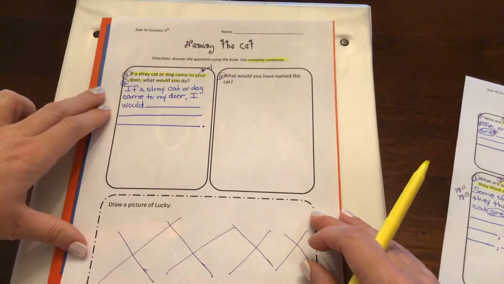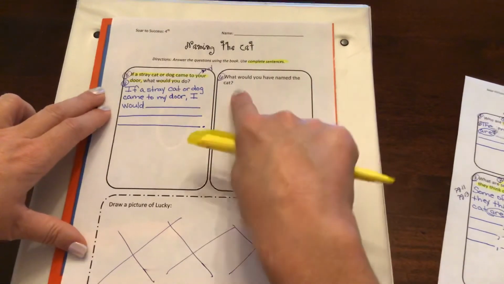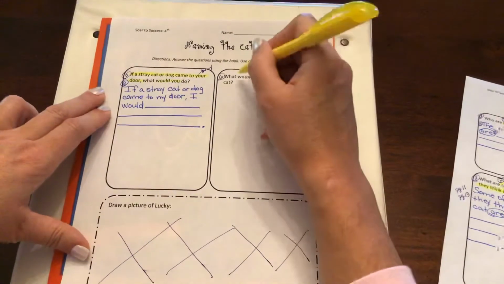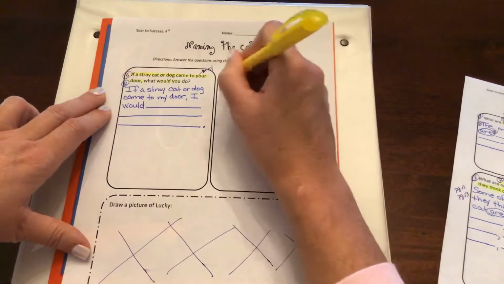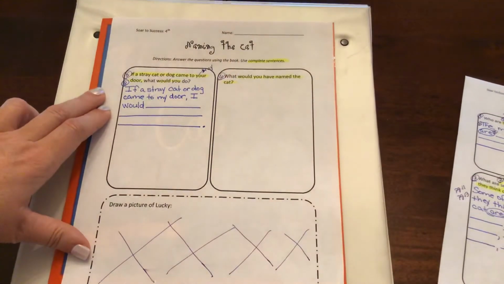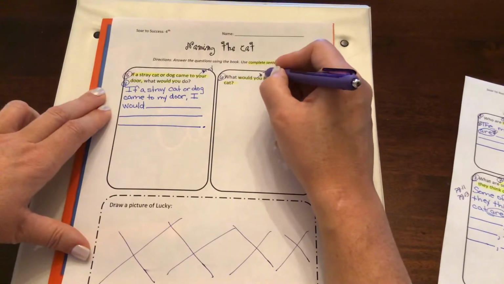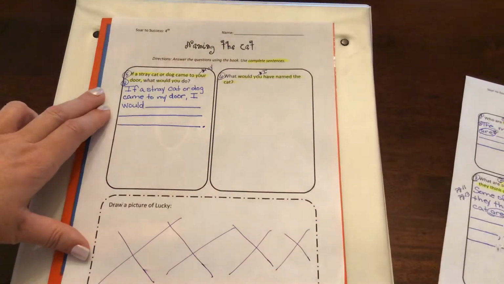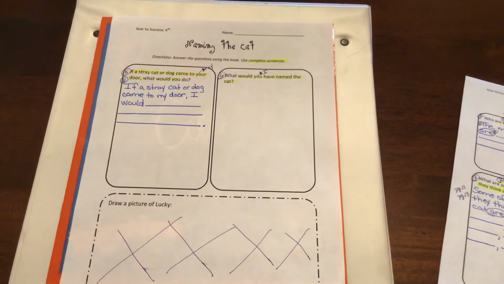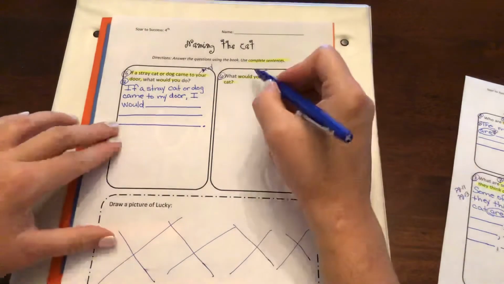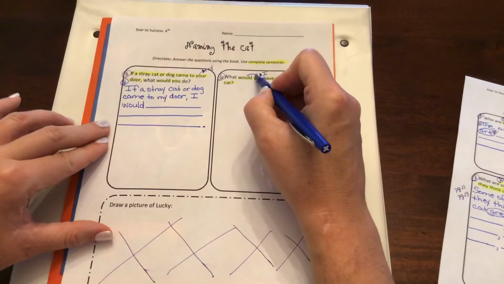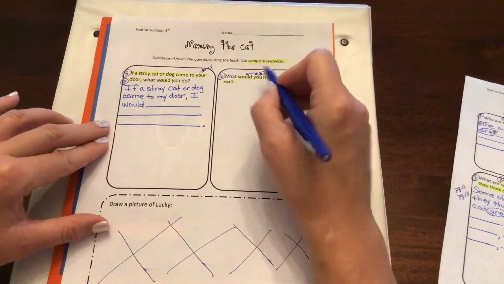And then question number 6, what would you have named the cat? So we're going to use this part of our question to begin our answer. We're going to change you to I, because you have to change that pronoun to start your answer. And we are going to flip-flop these words to begin our answer.